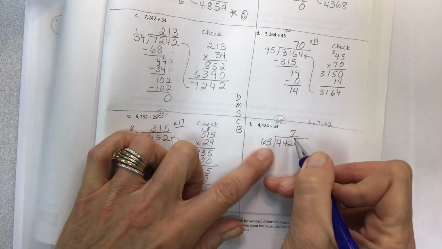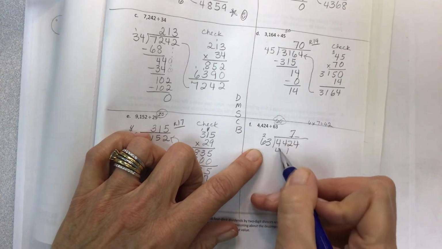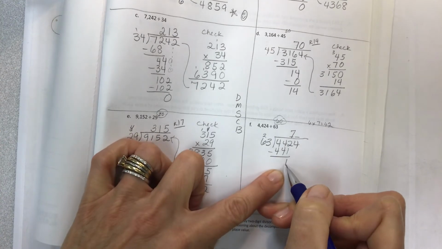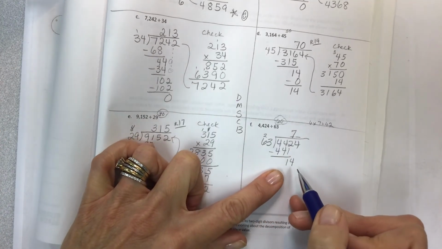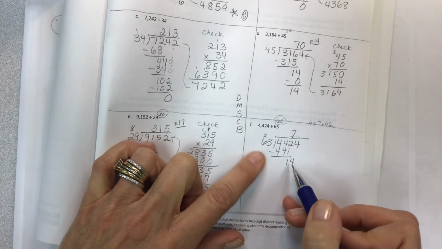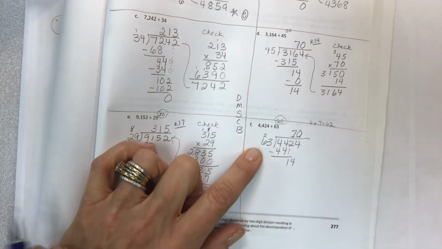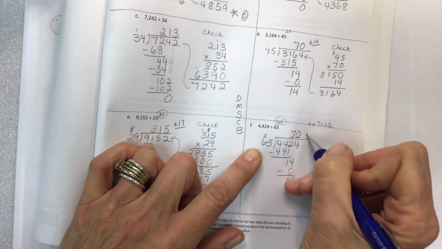I can try a 7 here. 7 times 3 is 21, and then 42, 43, 44. Look at how close we got. Subtract, and the difference is 1. Bring down, and start your division again, but 14 is not a good dividend for 63. It says 0. And 0 times 63 is 0, which means we'll have 14 left over.